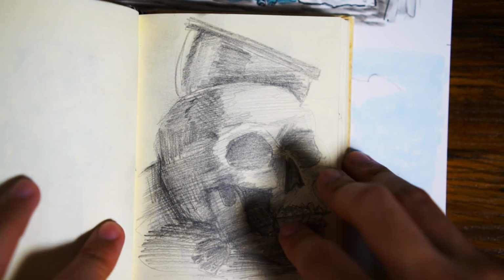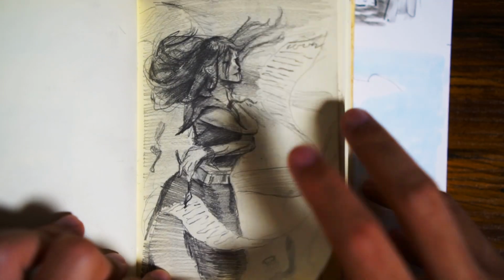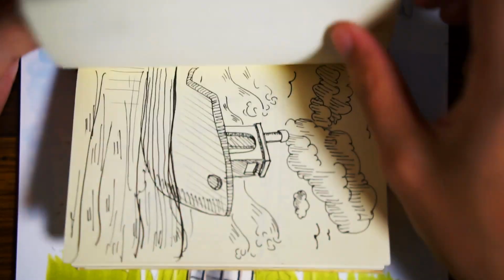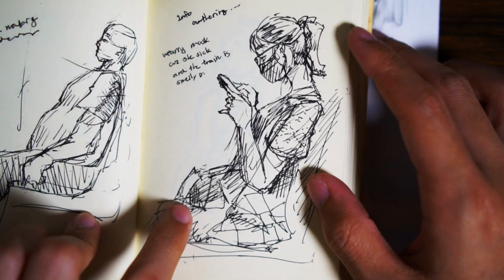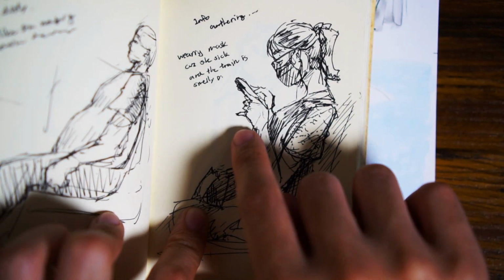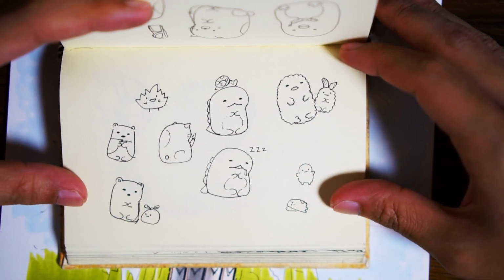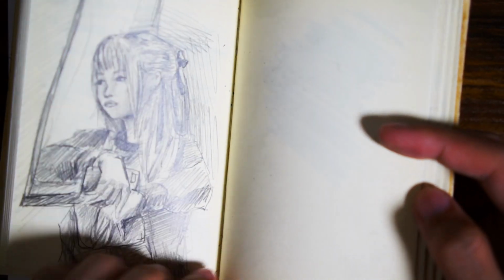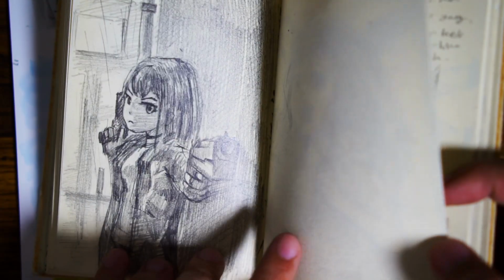Anya! Skeleton! Some anime-looking character human drawing. This is Enoshima. This is the Benchy boat. Some life drawings. That pinky is a nice touch. Sumikko Gurashi art. What is this? Storyboard? And some sketching of art. That's my ex-girlfriend.